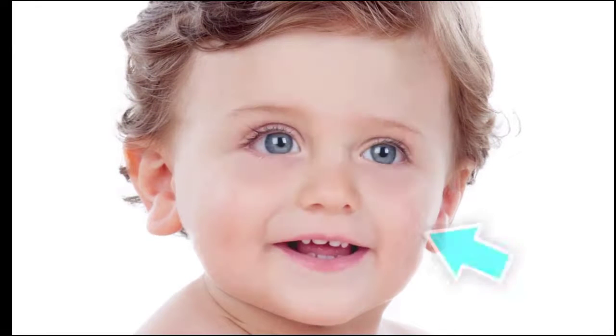Face. Our faces change when we are happy, sad, or angry.